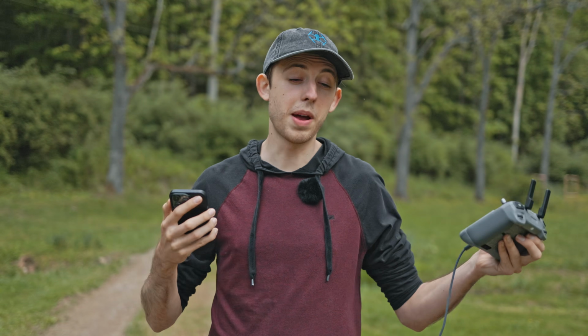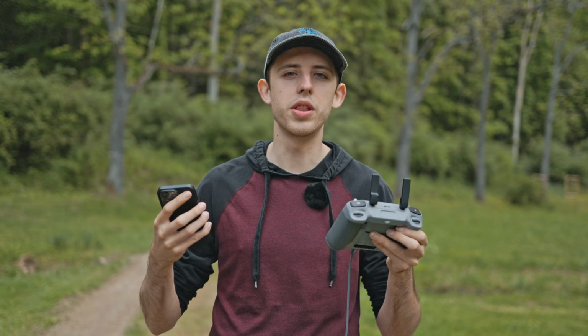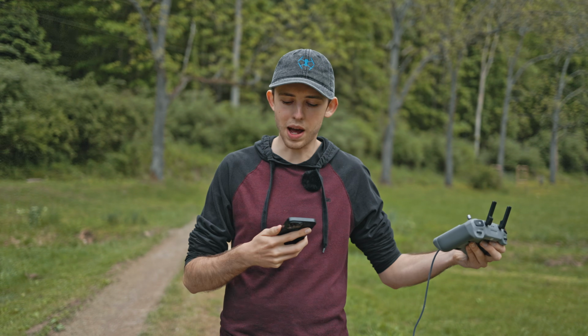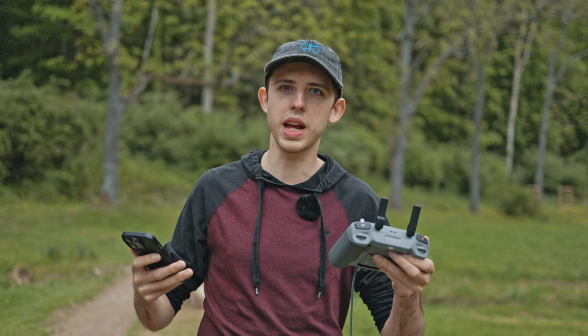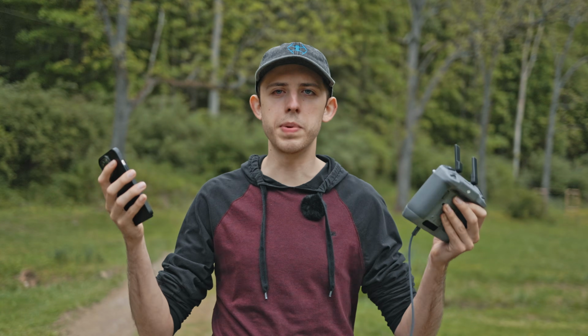A lot of people, sometimes myself included, have a hard time figuring out which ND filter to use on their drone. You kind of have to guess, try one on, see if it works, maybe take that one off and try a different one on. And there are ways to calculate it, but do you really want to have to look at a whole chart of numbers? And all in all, it's just kind of a pain. So I built an app to fix it.